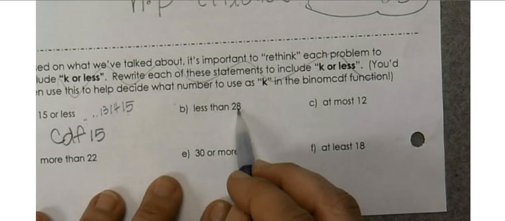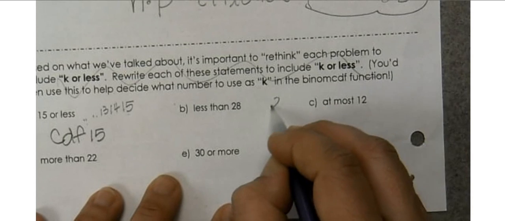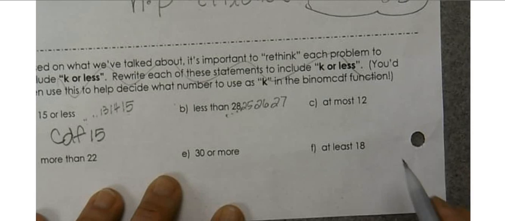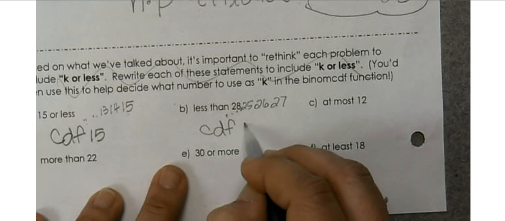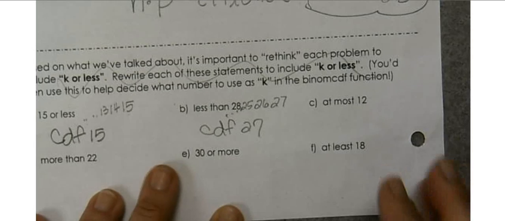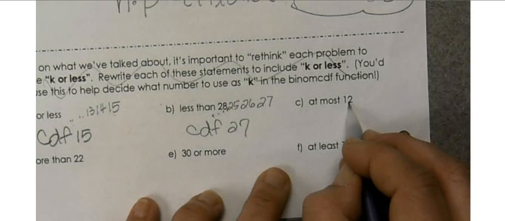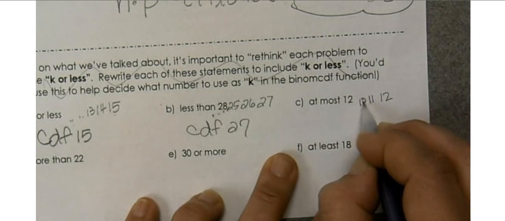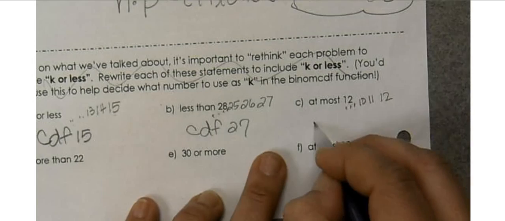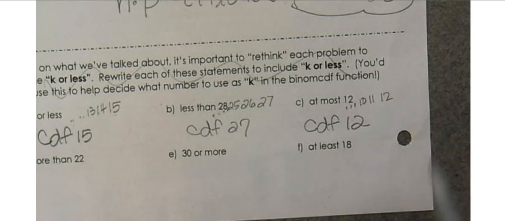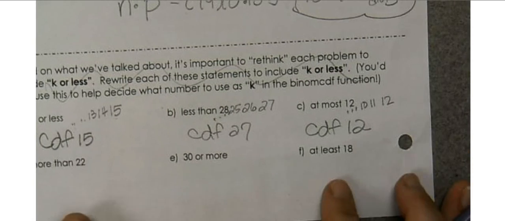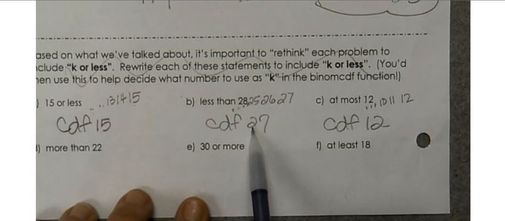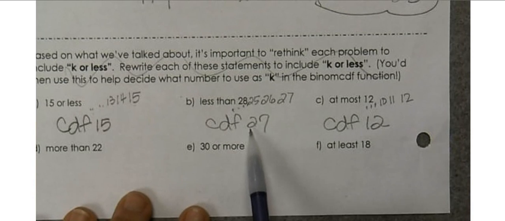However, less than 28 means that we would have 27, 26, 25, etc. So this time we would use CDF with 27. At most 12 means that we can have 12 at the most, but then also 11, 10, etc. So this is also a case where we'd use CDF 12. So you just, again, want to be careful because in some cases you use the same number that you see, and then in other cases you don't. So you've really got to rethink the problem.